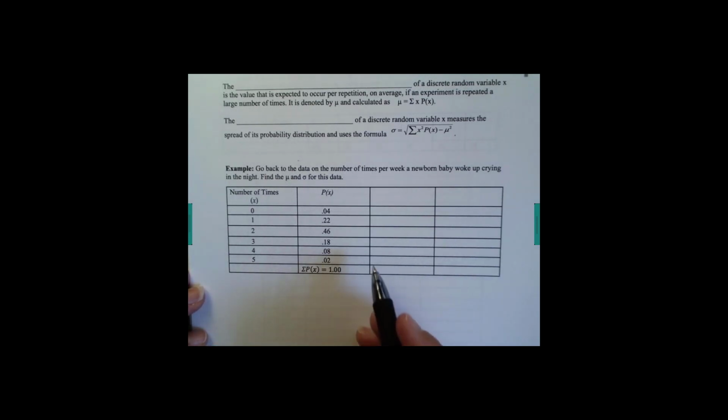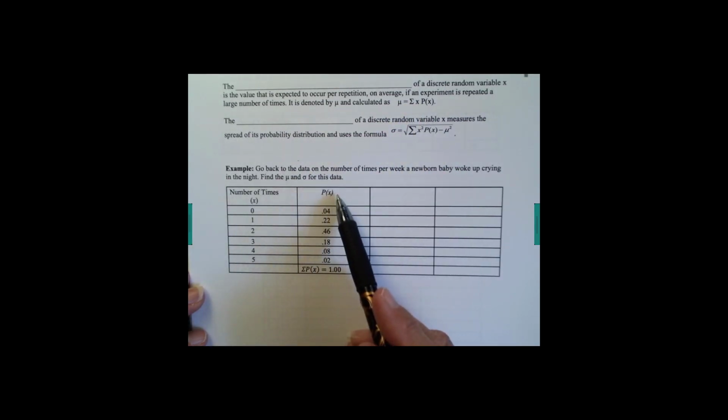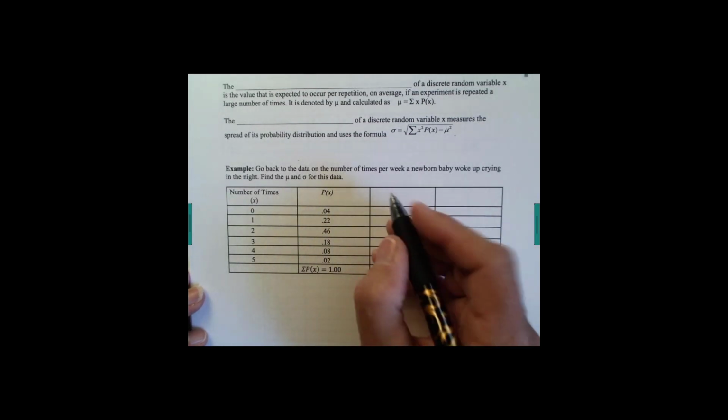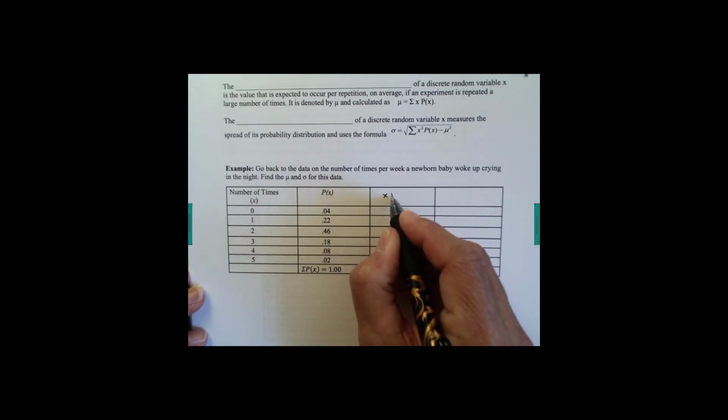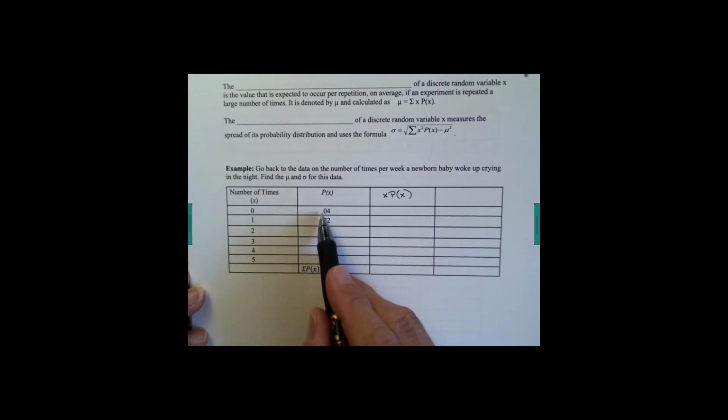This one I want us to do together because it can be confusing the first time. But what I'm going to do is look up here at my formulas and see, what do I need to take summations of? Well, one thing I need to do is sum x times the probability of x. Well, I have x, I have the probability of x, but I need x times the probability of x. So I'm going to create a column for that, and then I'm going to multiply x times the probability of x and sum it at the bottom. That will be the sum of x times the probability of x.